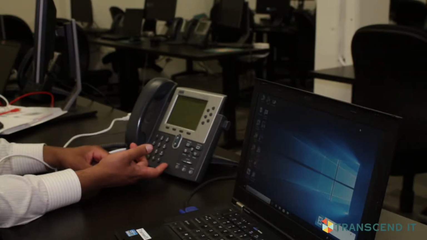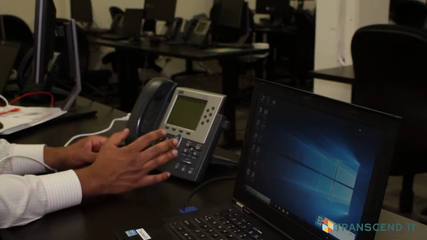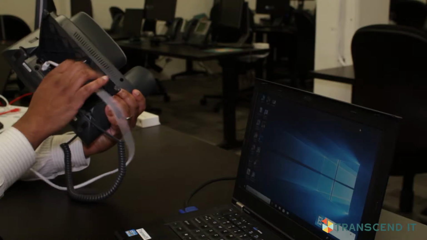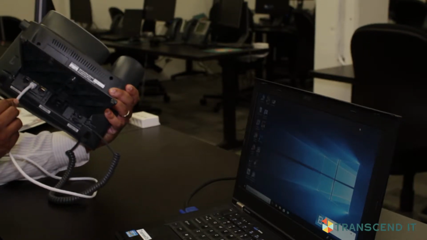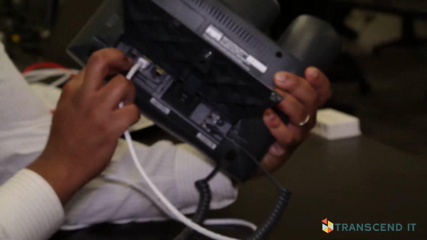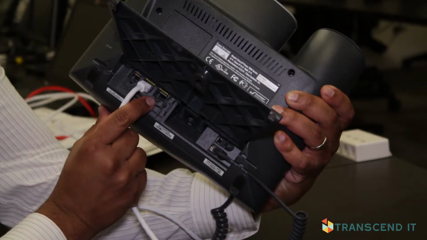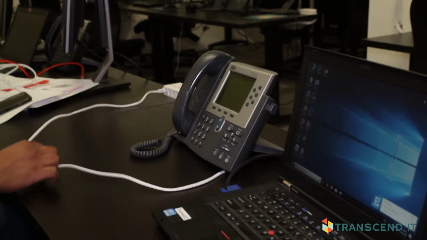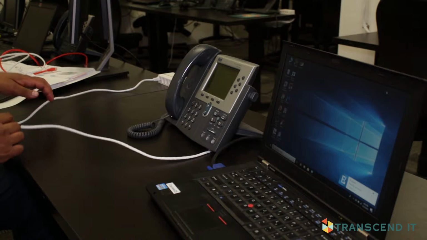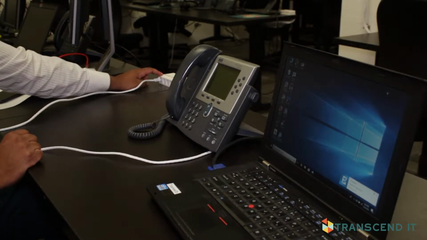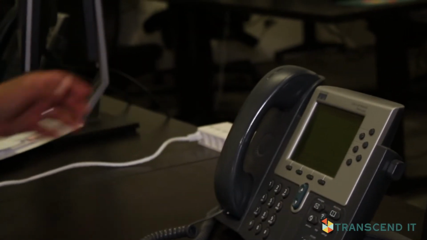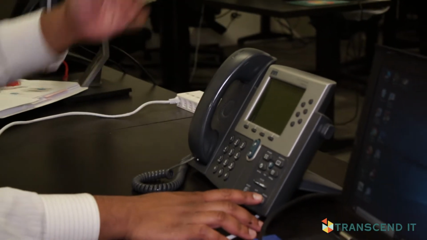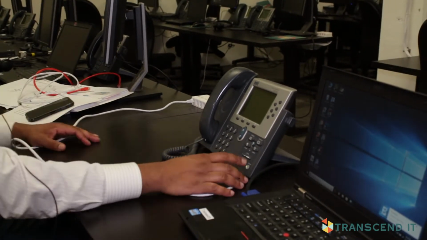Over here we got our Cisco IP phone. In most corporate environments, the IP phone itself on the bottom has two ports on it. One says 10/100 switch and the other one says 10/100 PC. And what you'll see is the 10/100 switch port goes from the back of the phone into a jack at your cubicle or somewhere around your desk. And that's what allows the phone to connect to the network and have connectivity, right?